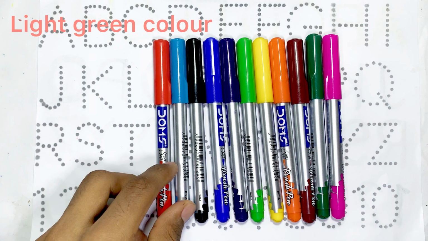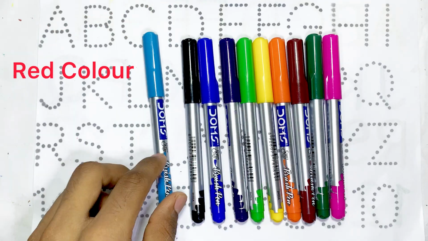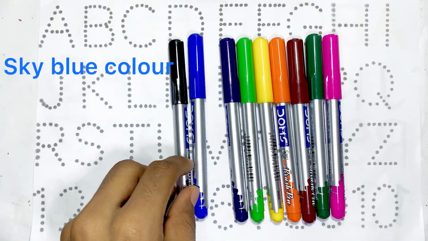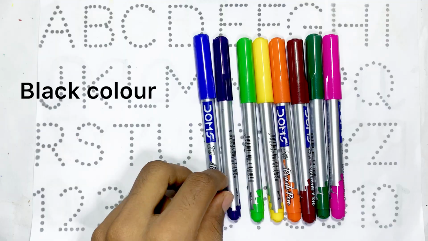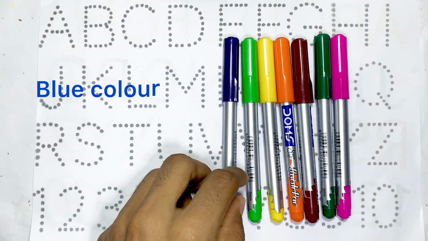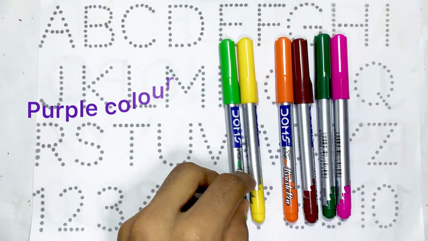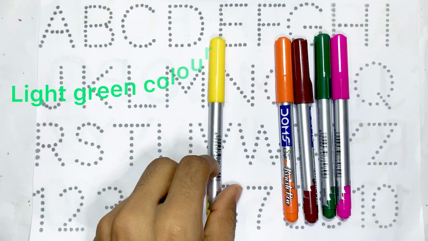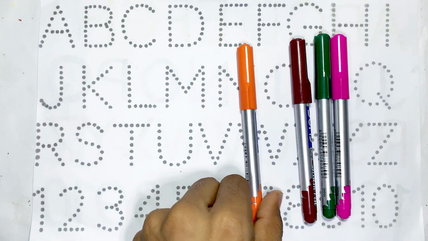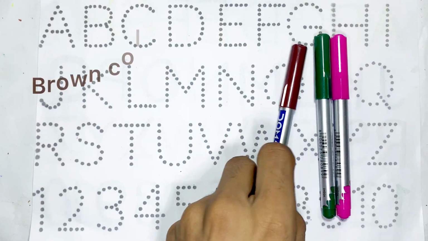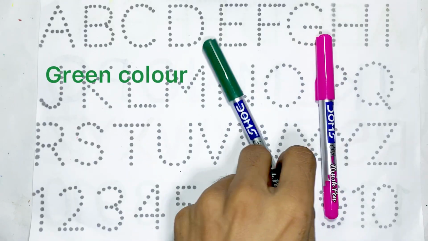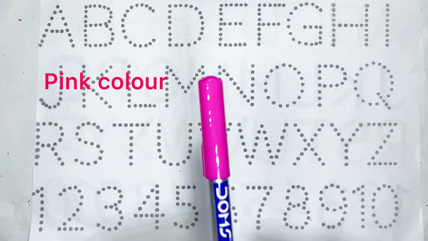Light pink color, red color, sky blue color, black color, blue color, purple color, light green color, yellow color, orange color, brown color, green color, and pink color.